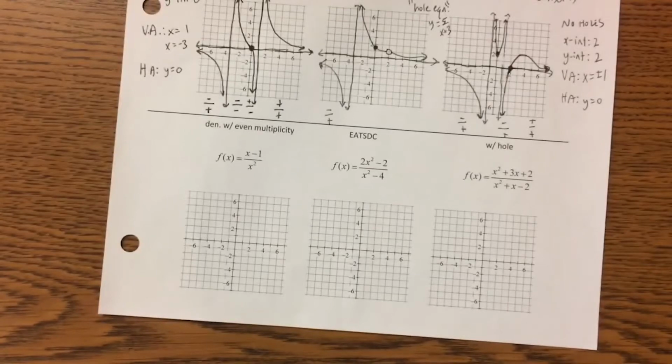Like what happened when your graph came down and touched the x-axis? How did it interact with the x-axis when you had an even multiplicity? It bounced, right? So there is some kind of behavior that happens when you have an even multiplicity on the x-intercept. Well, when you have an even multiplicity on the vertical asymptote, something happens as well.